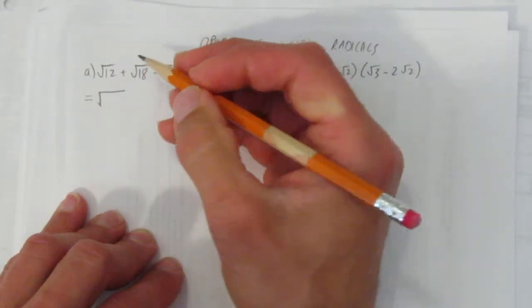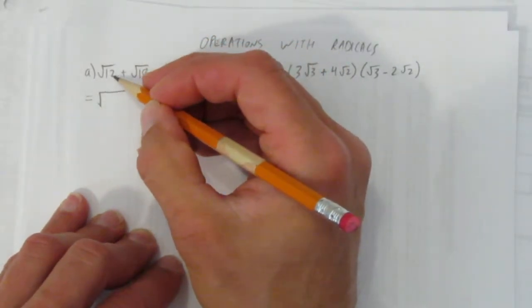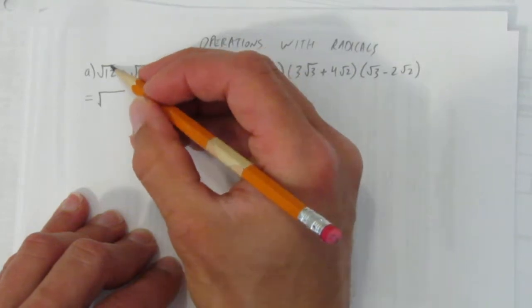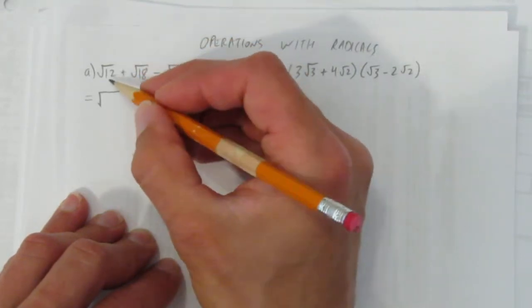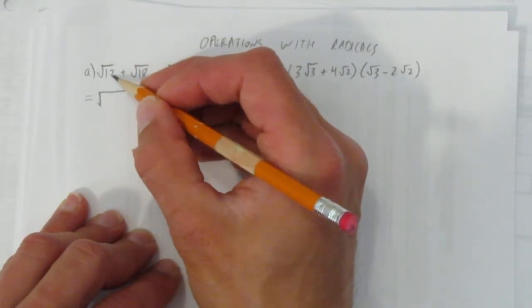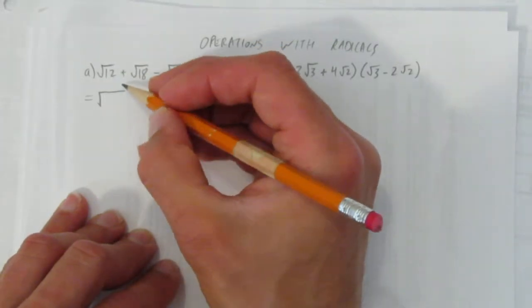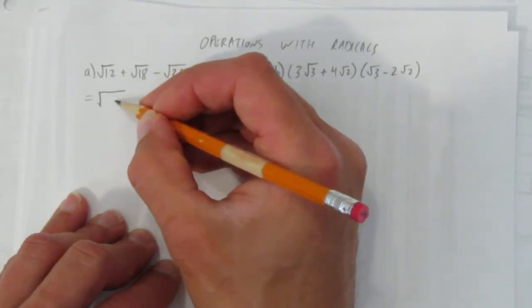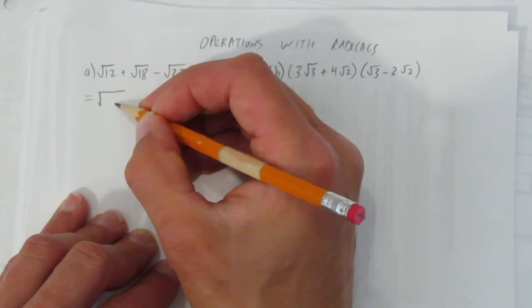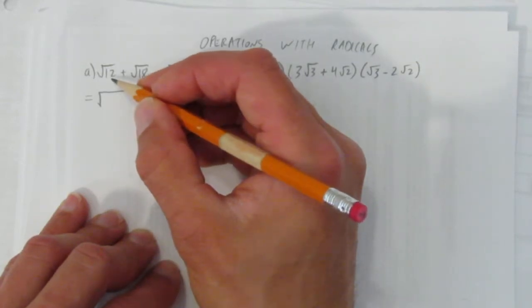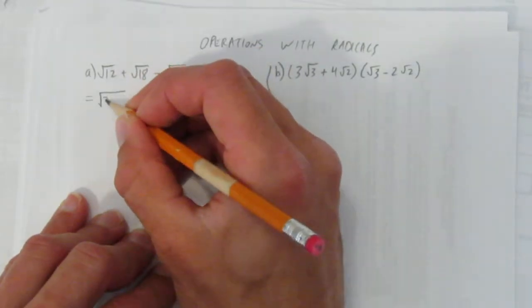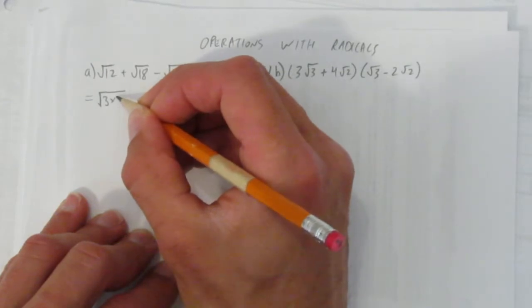I want to make these roots into something times something where one of those numbers is a perfect square. As in, what times what makes 12? You could do 1 times 12, but that doesn't change anything. You could even do 2 times 6, but neither 2 nor 6 is a perfect square. However, 3 times 4 is, because 4 is a perfect square.